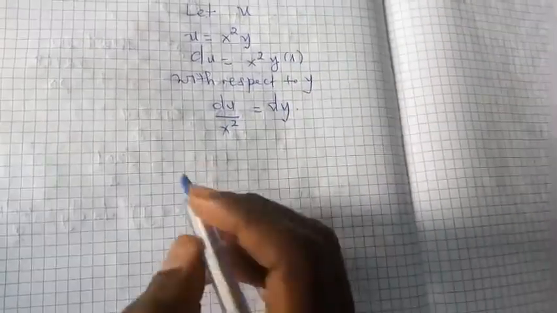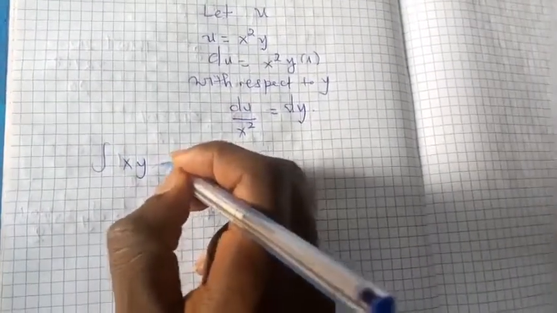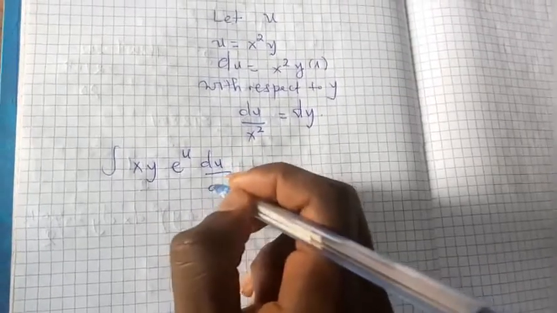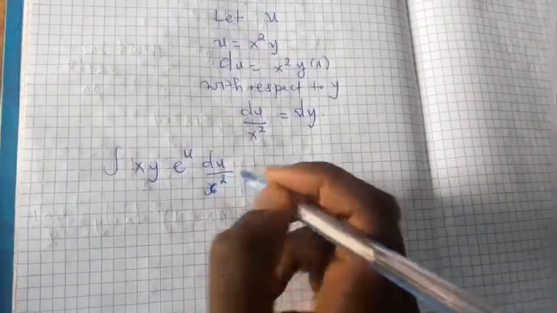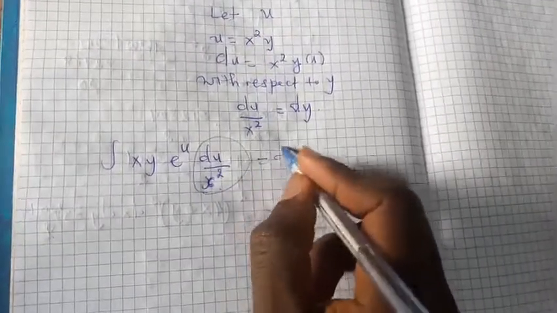So here the integral of xy e power u du over x squared. This du over x squared is equal to dy as usual.